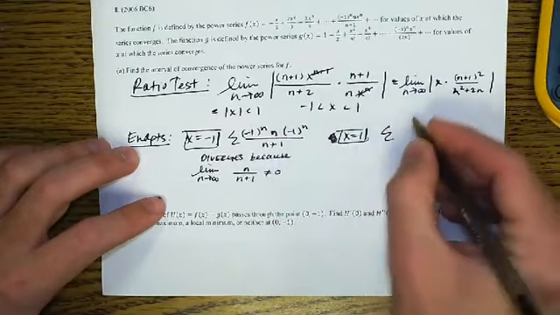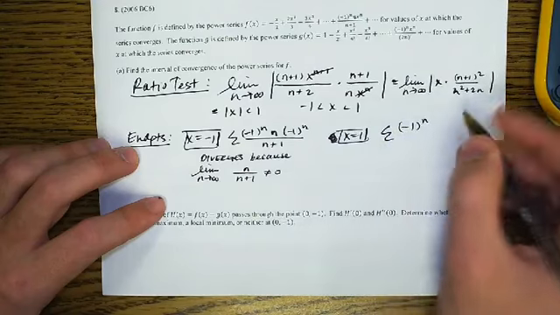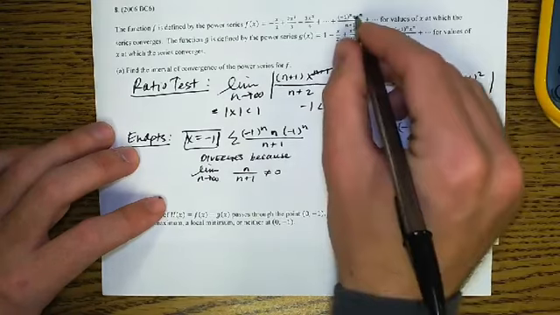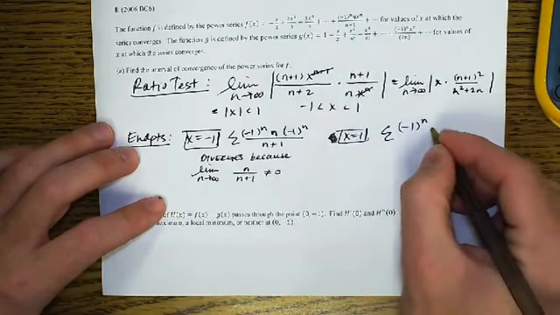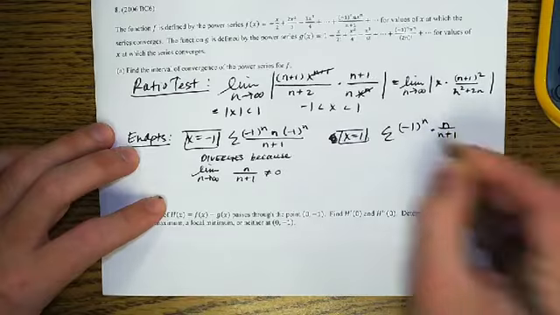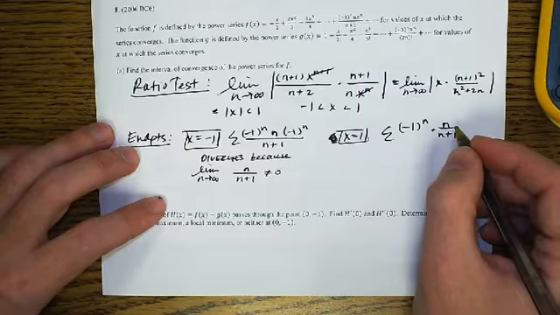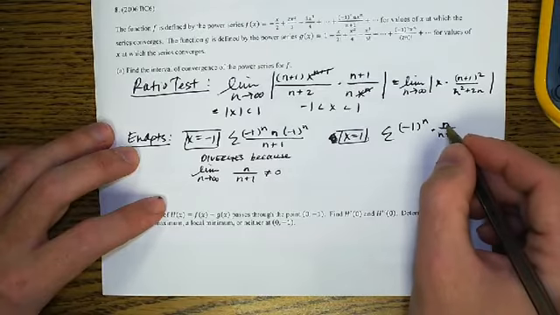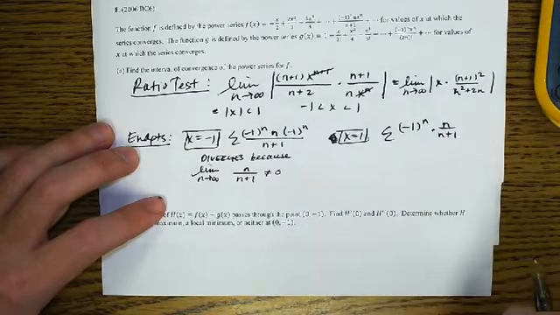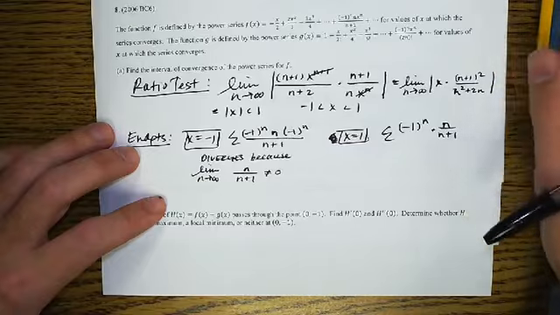So at x equals 1, I have the sum of negative 1 to the n times 1 to the n, which is just 1, times n over n plus 1. That is alternating, and I do believe that these terms are actually increasing in value, like they're getting closer and closer to 1 from the underside. I'm not sure about that. Let's just check.